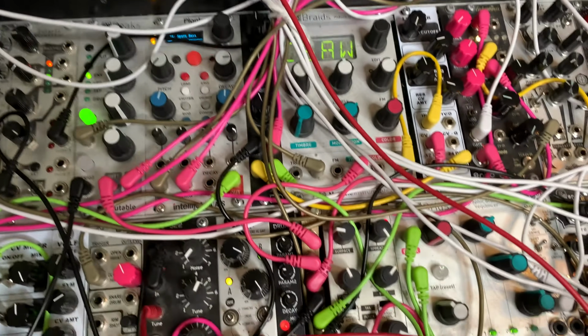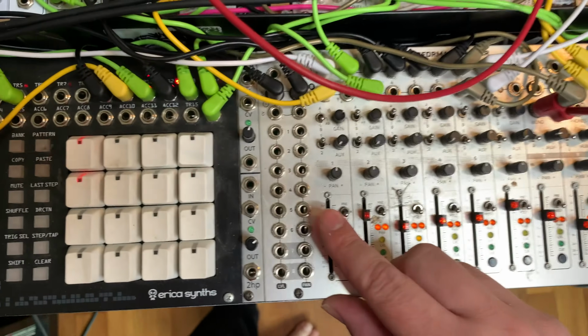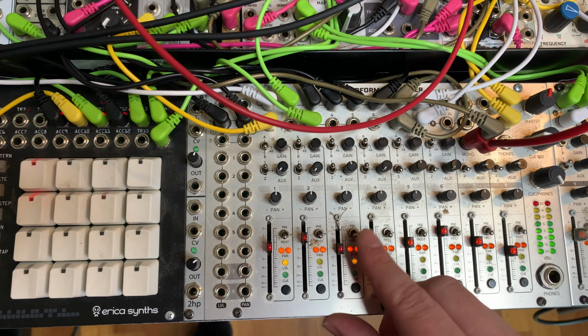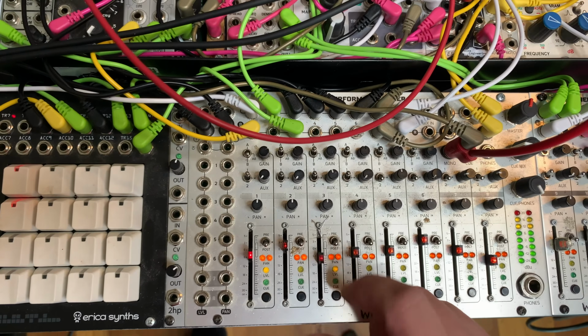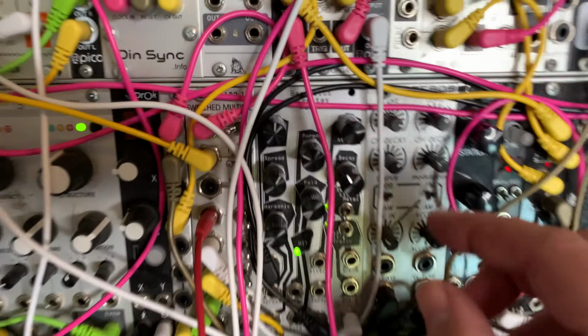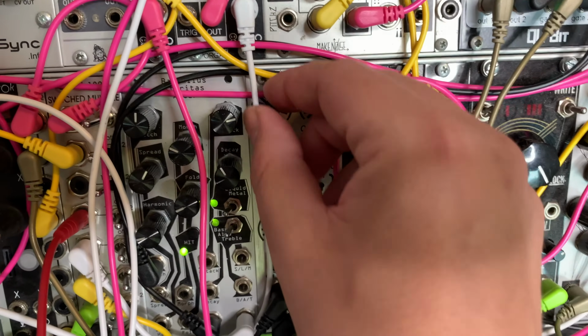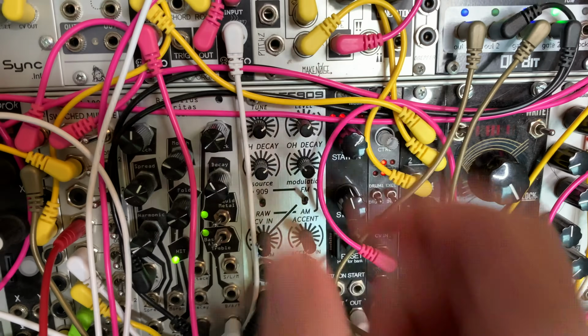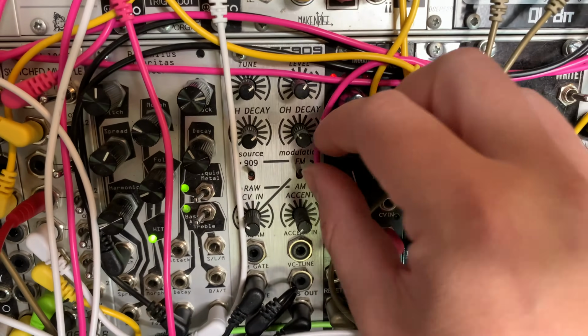On channel 3 we have the Tip-Top 909 hats. I'm reducing the gain a little because my kicks are a bit hot in the mixer and create too much overdrive. I love the Tip-Top 909 because it's quite flexible. You can get a lot of sounds out of a 909 hi-hat by just tuning it.